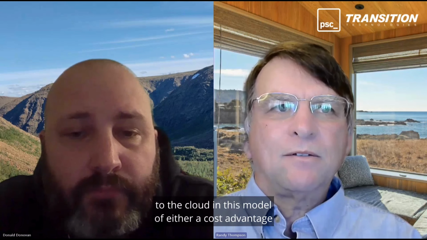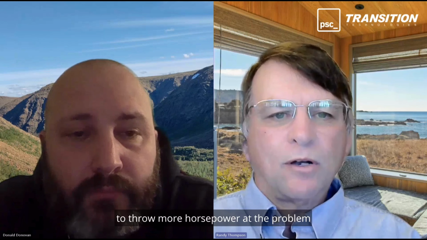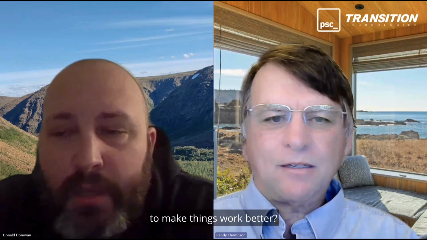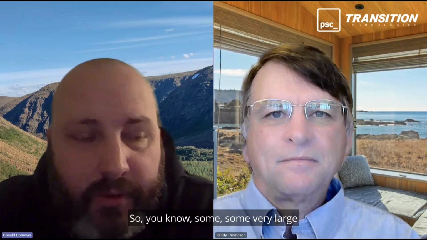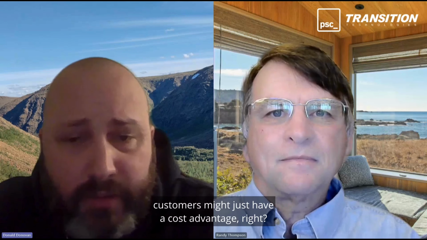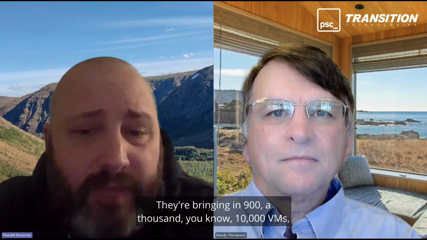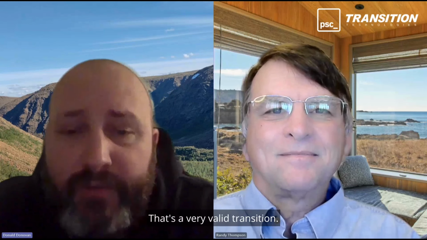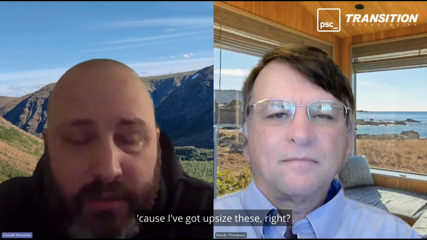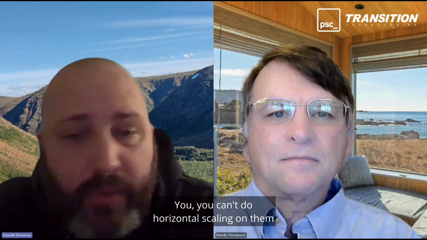And do you get an advantage by moving to the cloud in this model, either a cost advantage or even just the ability to throw more horsepower at the problem to make things work better? Yeah, so the advantages are going to depend on the reason for the migration, right? Some very large customers might just have a cost advantage. They're bringing in 900, 1,000, 10,000 VMs. They're retiring an old data center due to a leaky roof or whatever the case is. That's a very valid transition. Another one might be, hey, I'm bringing in a few very select VMs because I've got to upsize these, right? You can't do horizontal scaling on them for whatever reason.